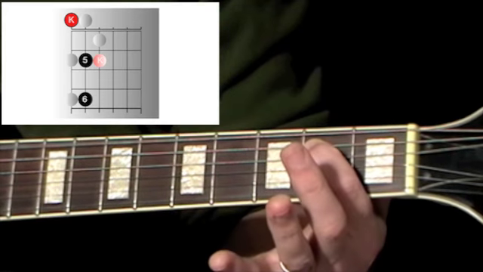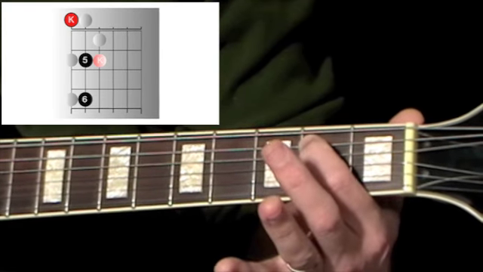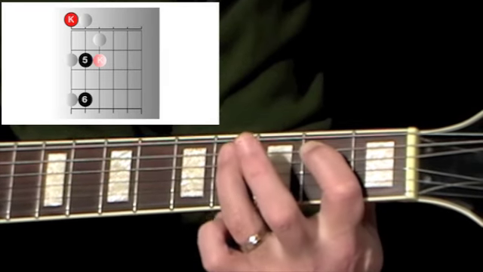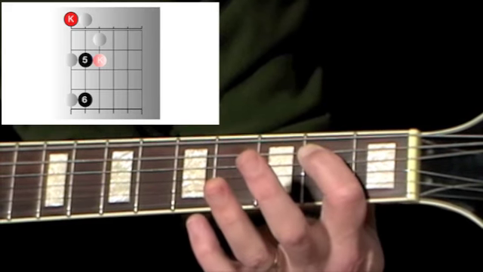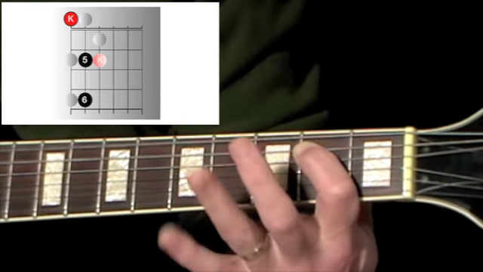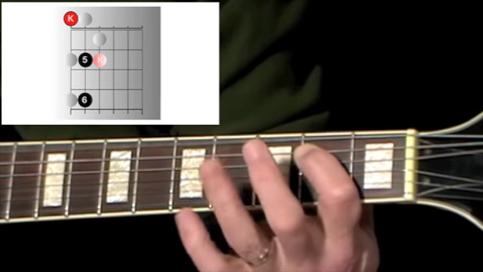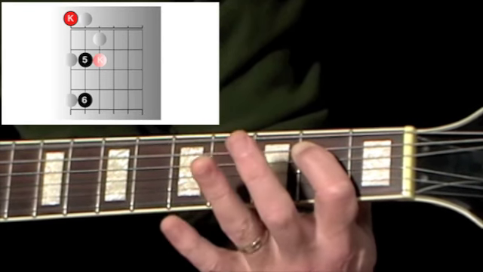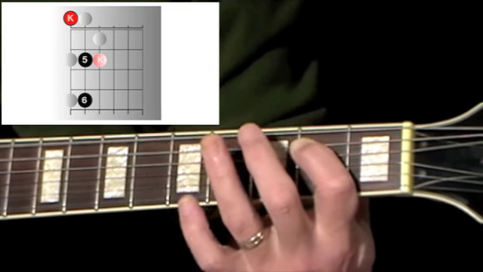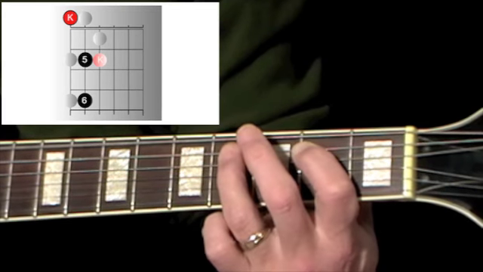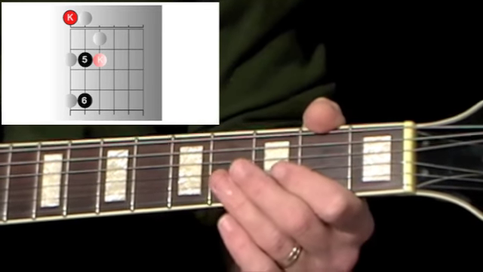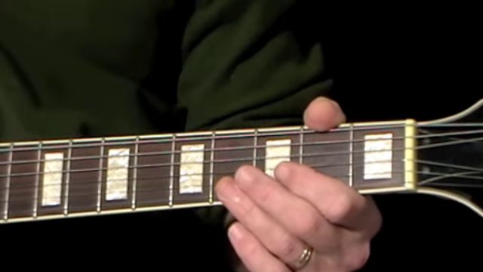So I'm playing the open E string. I'm holding down the fifth string at the second fret there, and I'm adding the fourth fret on the fifth string with my third finger, off and on and off and on. 1, 2, 3, 4 to the bar. And that's the added sixth shuffle. So that's how to play the basic added sixth shuffle pattern over an E chord.